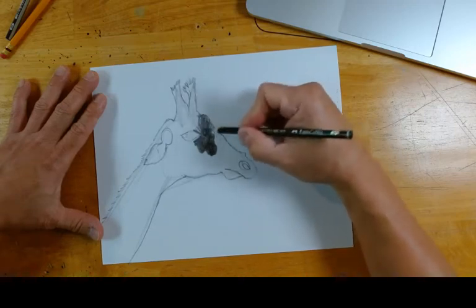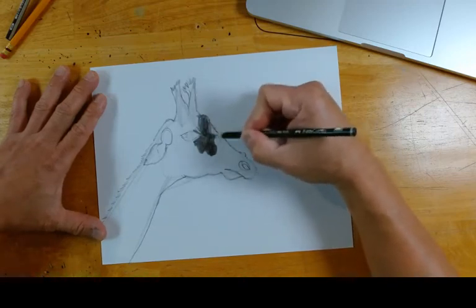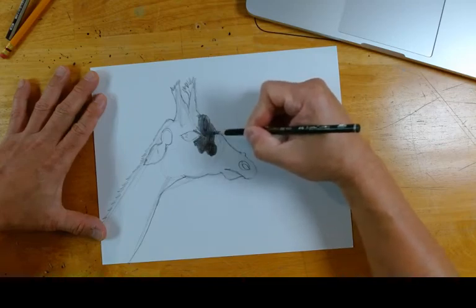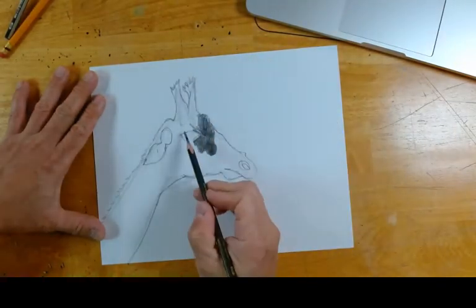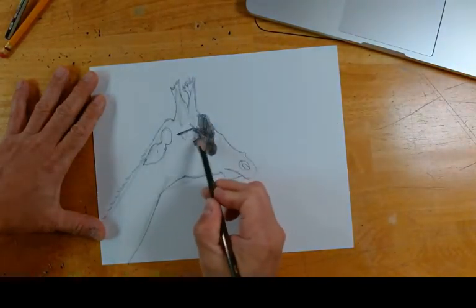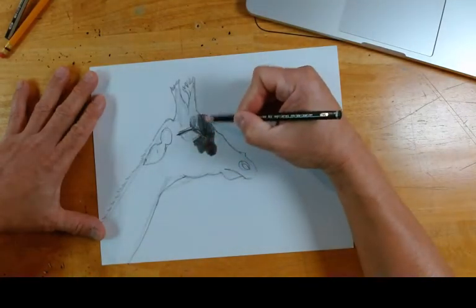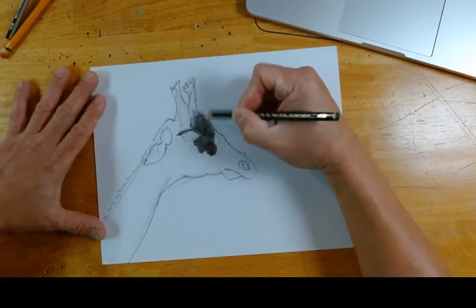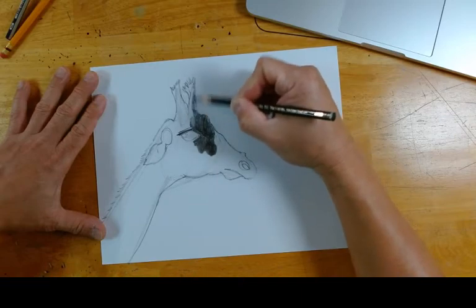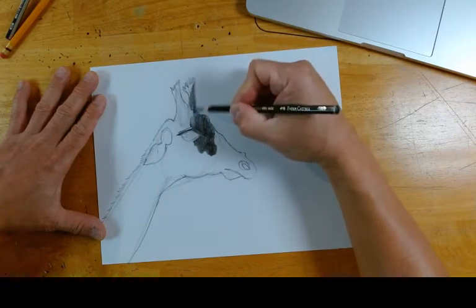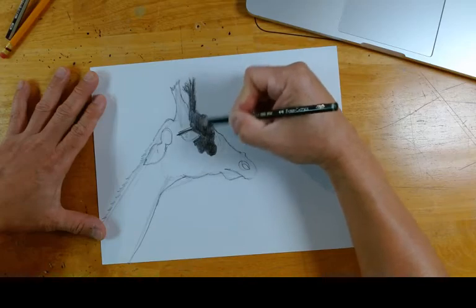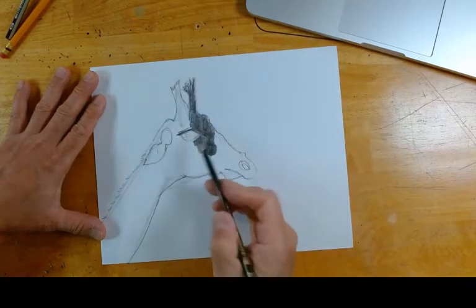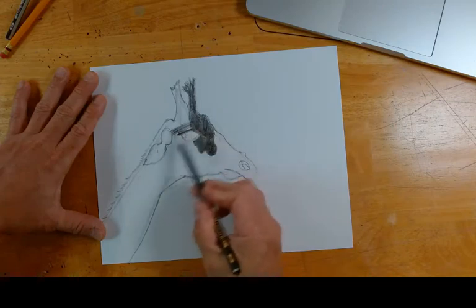So have patience. It's hard to rush this, but kind of stop every once in a while, just kind of look at it. And you notice I'm staying away from the eyeball. I really want to keep that pure, just the negative space of the white of the paper. So it's going to be very high contrast. And notice how I'm careful. I don't want to get rid of all those nice details of the edge of the giraffe, the contours.